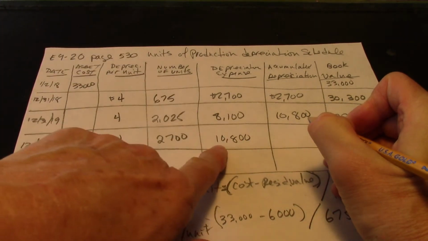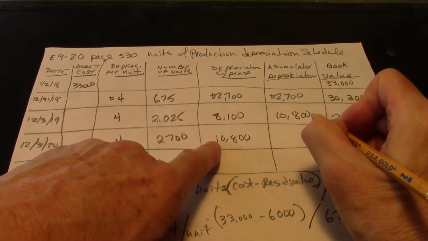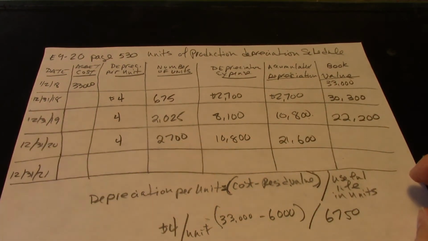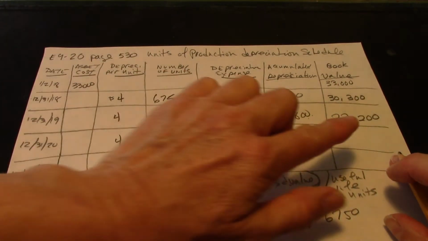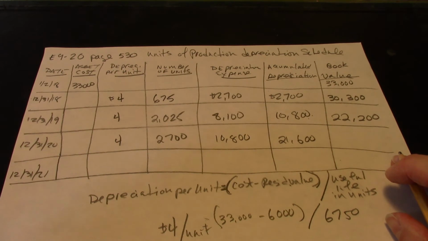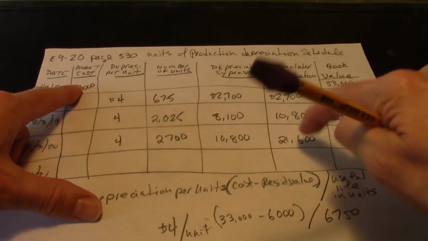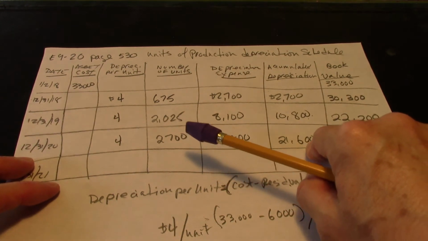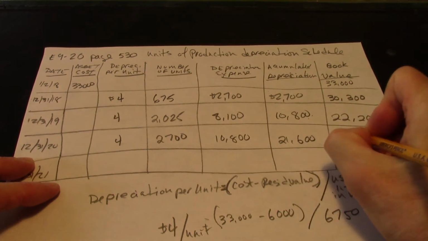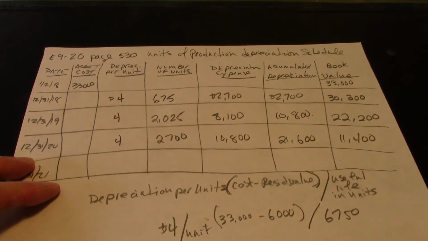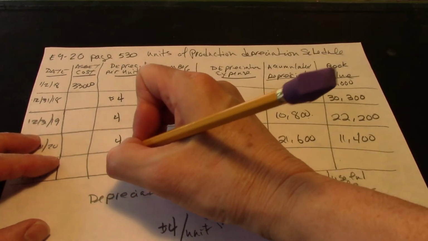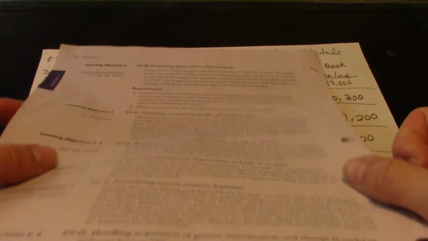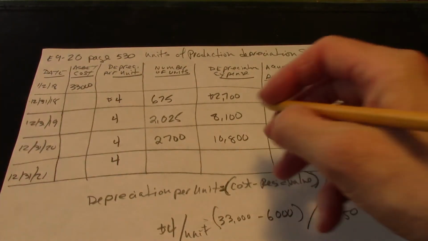Accumulated depreciation plus the new expense, 10,800 plus 10,800, is 21,600. Of course, the formula for book value is cost minus accumulated depreciation. So 33,000 minus 21,600 is equal to 11,400. Last year, $4. How many units? 1,350.